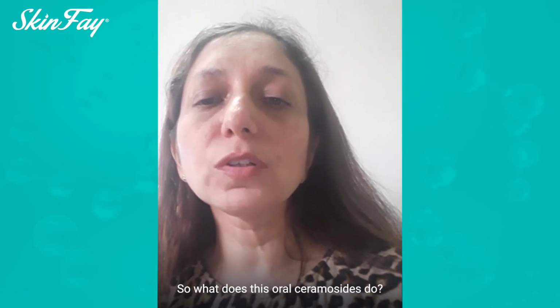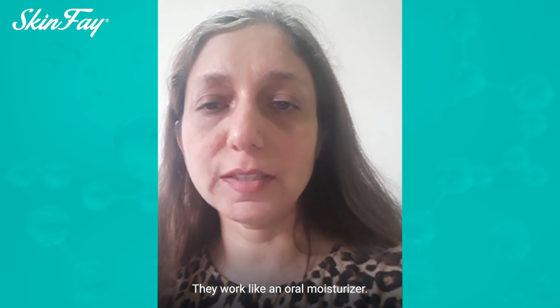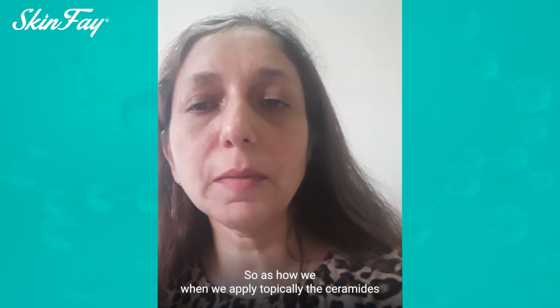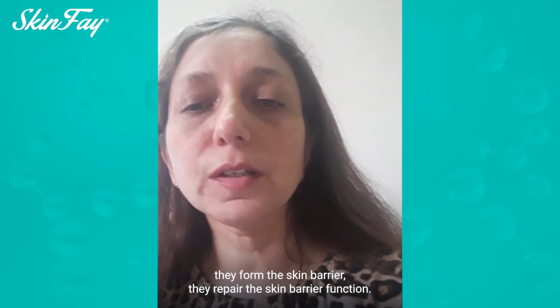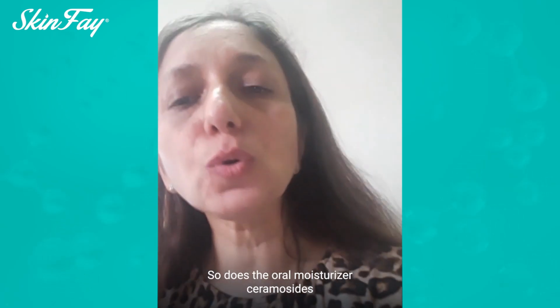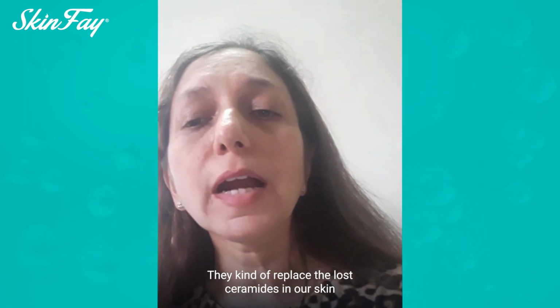So, what do these oral ceramosides do? They replace the lost ceramides in the skin. They work like an oral moisturizer. Just as when we apply ceramides topically, they form the skin barrier and repair the skin barrier function, so does the oral moisturizer ceramosides. They replace the lost ceramides in our skin.